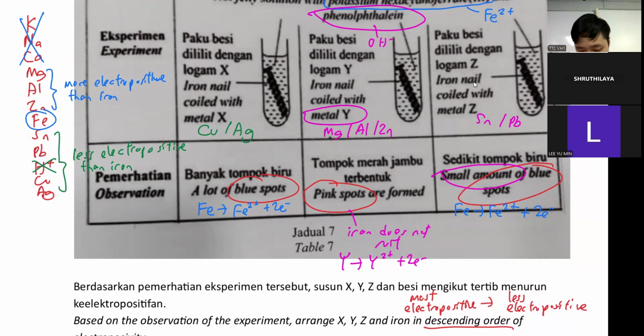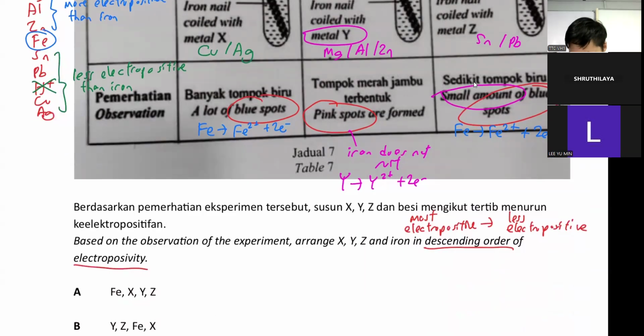So it means you have to arrange from here to here. Arrange X, Y, Z, iron, four things. Of course, Y is the best example. Y can protect iron from rusting. So Y first, then iron, then the small amount first. Small amount means the rusting is only a little bit, not that serious.